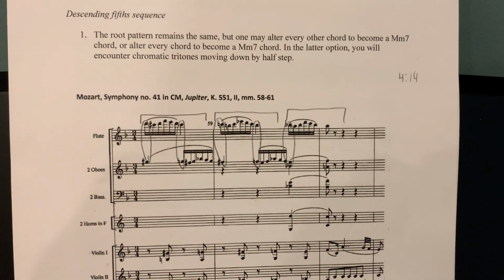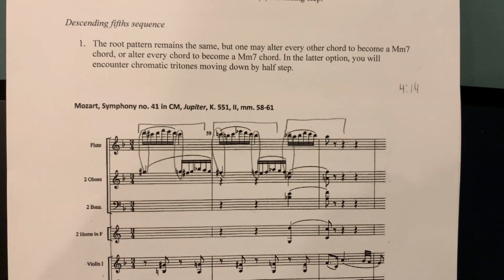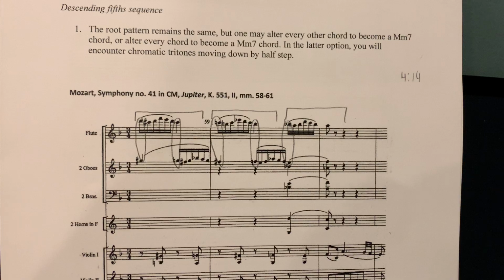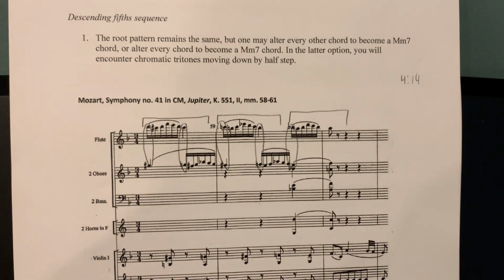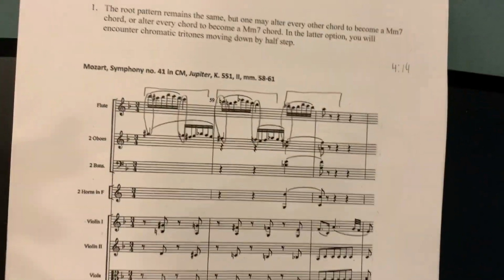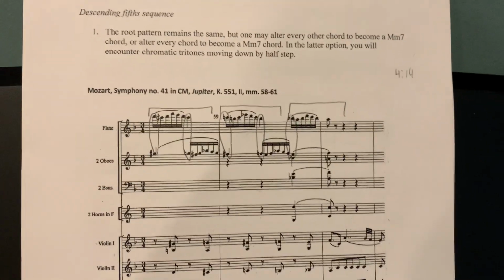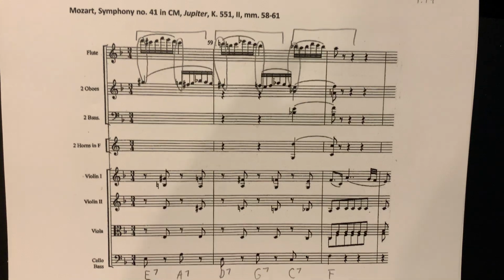There was a little bit of a mistake there, so I'll just pick up the second part of the video where I was. We were looking at the descending fifth sequence, and I was about to play you this musical example and explain how the tritones work. So let me find this spot.